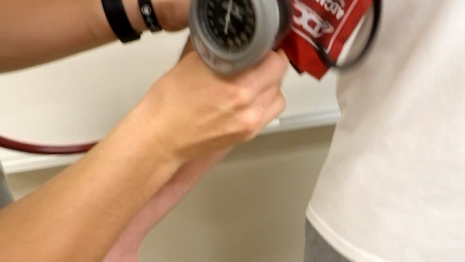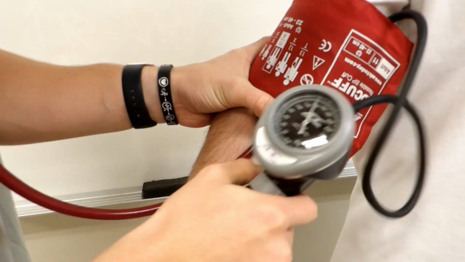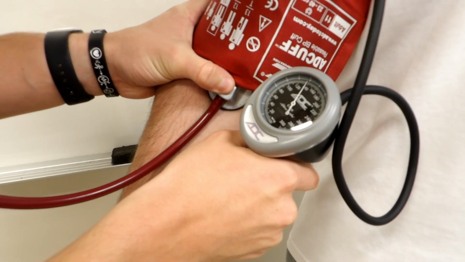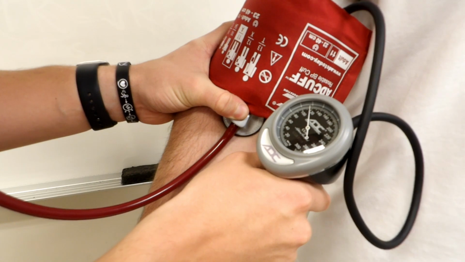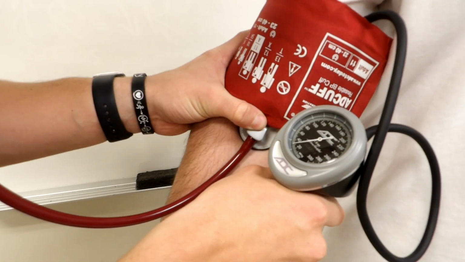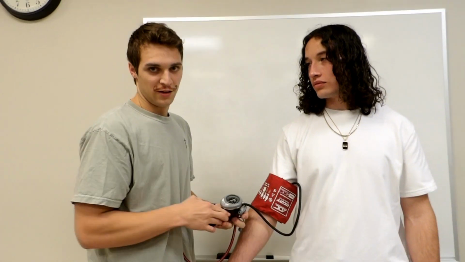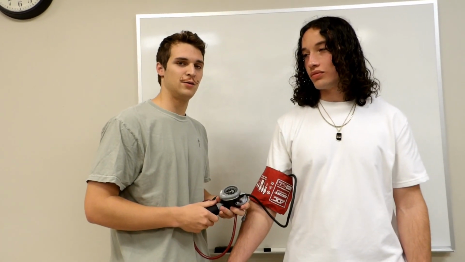I'm going to use my stethoscope, put it on the radial artery like so, and slowly release it until I can hear the heart start to beat again. So about at 120 is when I can hear it. And then at 80, the heart relaxes. So that's systolic and diastolic. And that is how you do blood pressure.